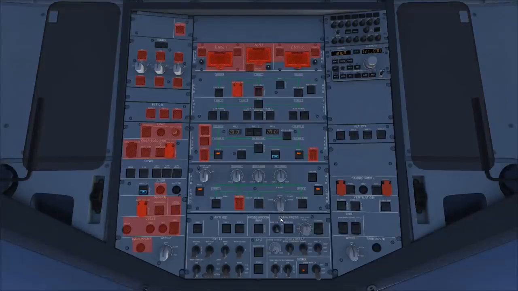And then to the right of that you've got a manual cabin pressure control panel here. You cannot click on any of these buttons. The cabin pressure is automatically managed by an onboard computer, but in the event of an issue with that, pilots do have the option to manually control cabin pressure.